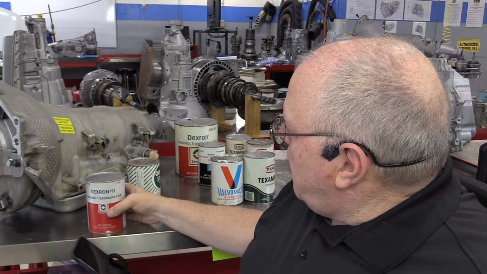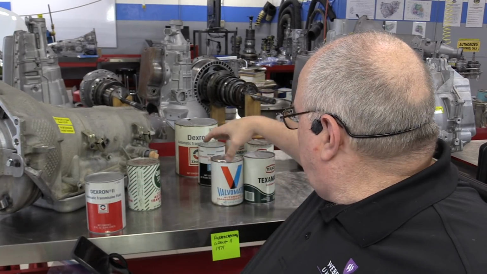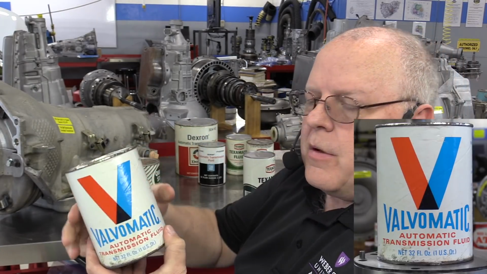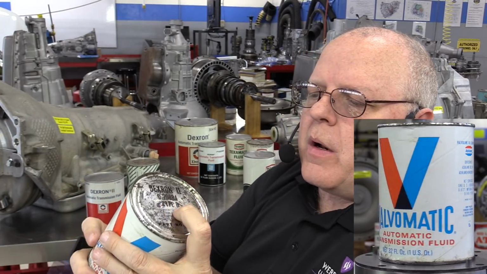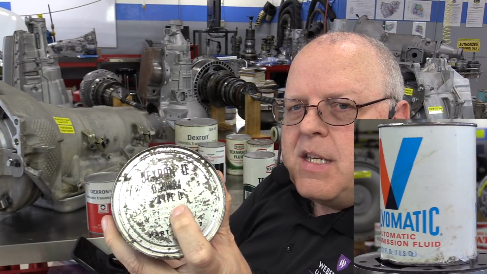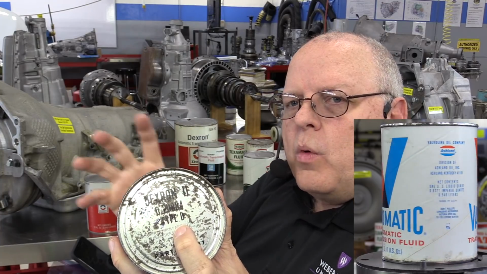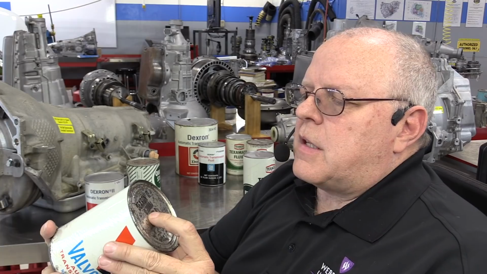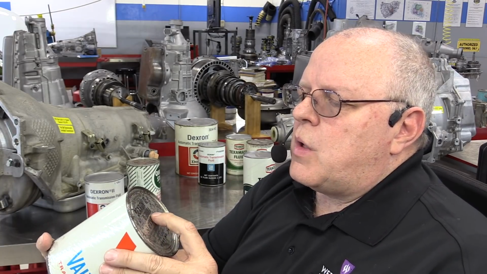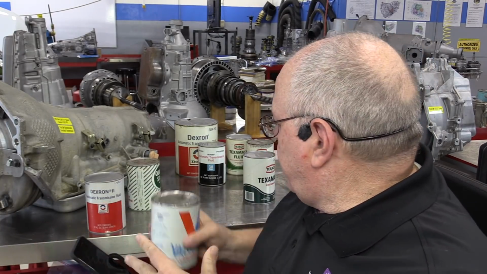So Type D fluid came out in 1978. Here's a can of it from Valvoline, the Hydra-Matic fluid. Notice it says right on top of it, it's a Type D fluid. They were real big about advertising that this was not the Type C fluid. This has a license number of D20884.